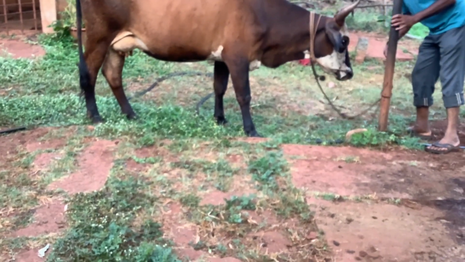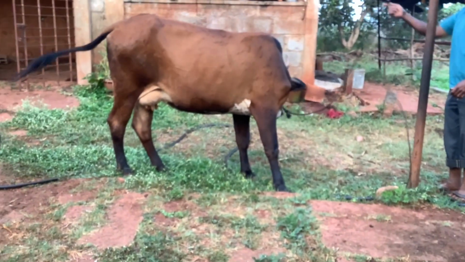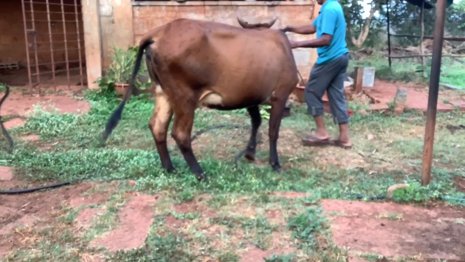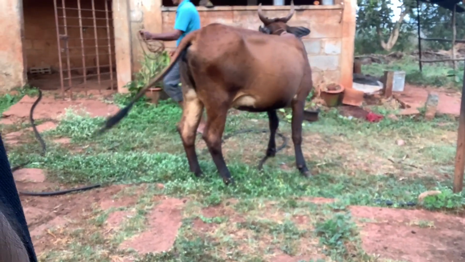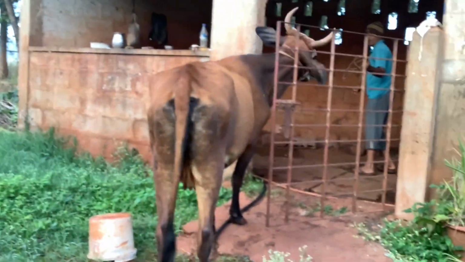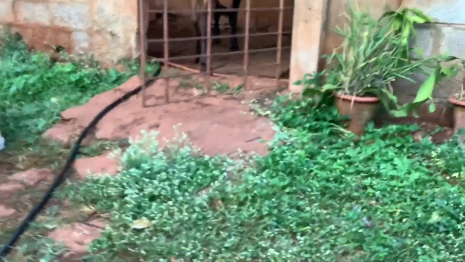Though the cow milking was already done, the man who takes care of the cows agreed to show us the process of cow milking. So he took the already milked cow once more back into the cow shed. While it took some convincing, the cow followed.